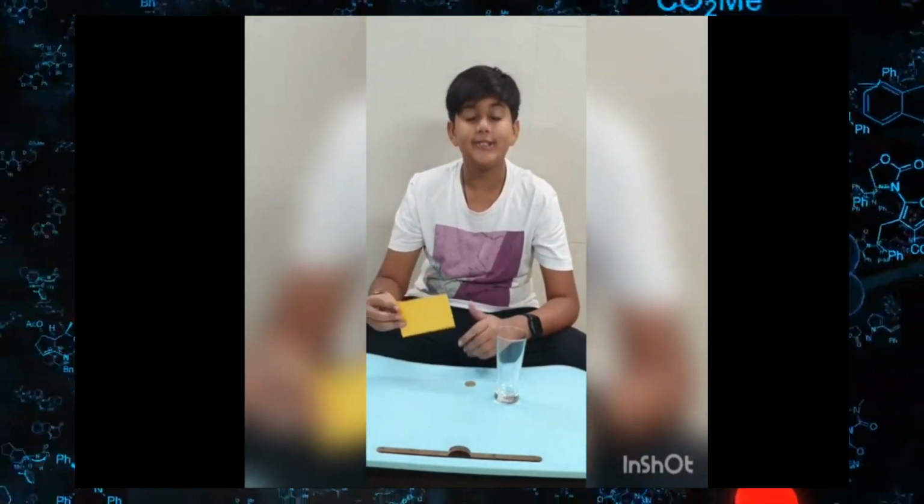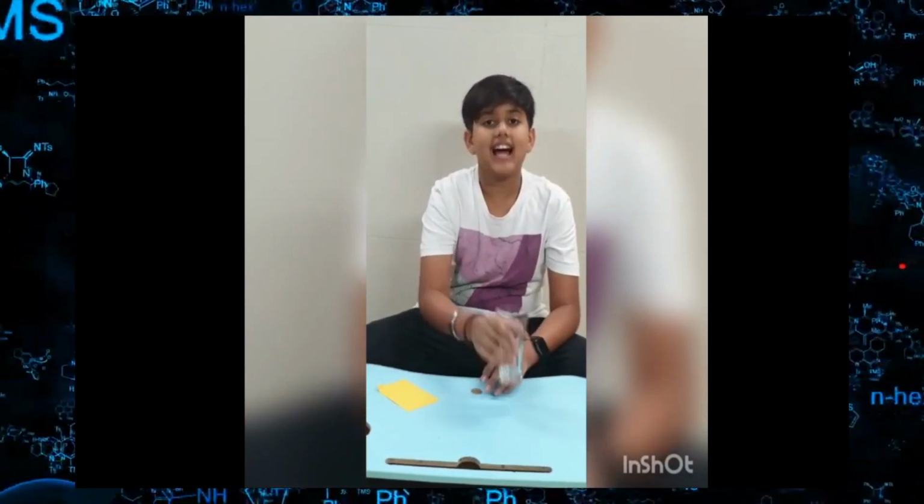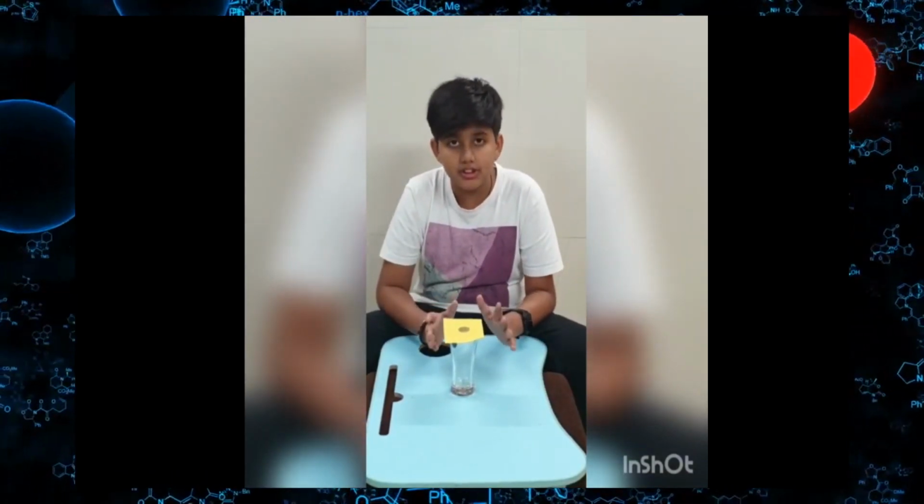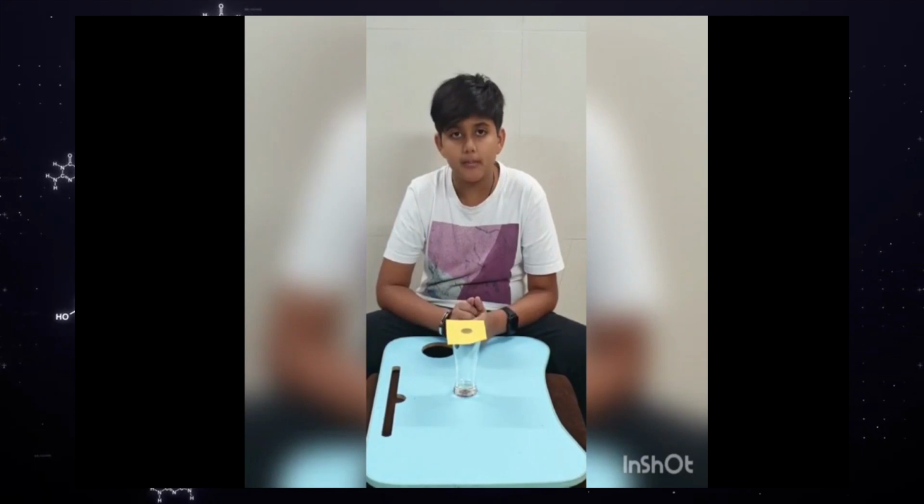So the materials used in the experiment are a piece of paper, a coin and a glass. So guys, this is the position of the materials in the experiment.